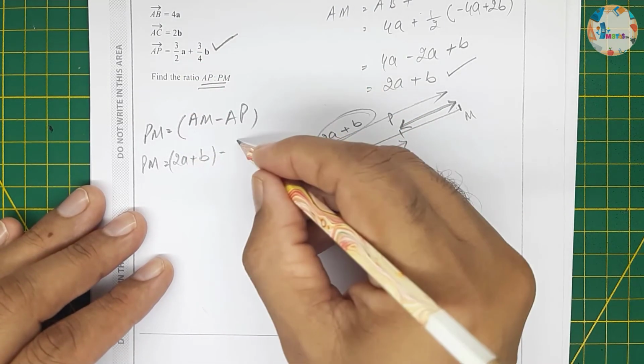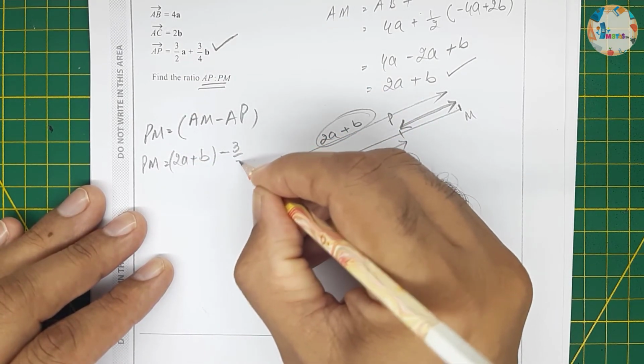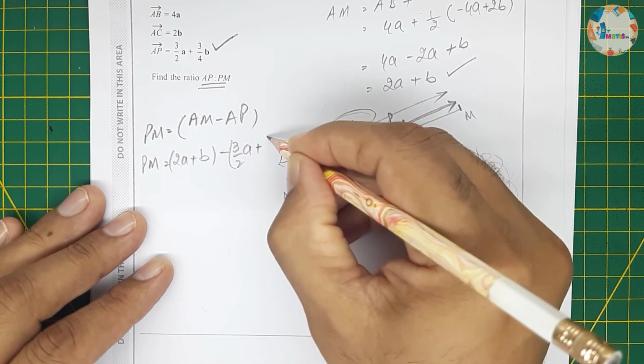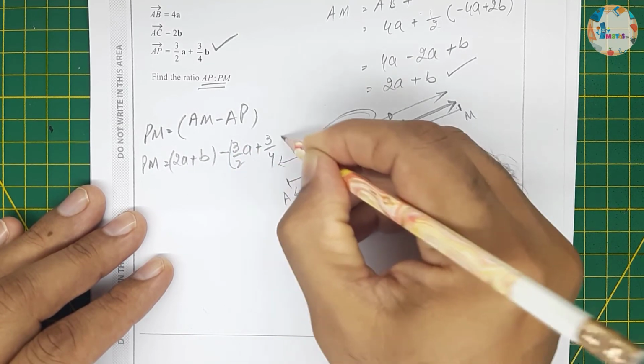AP is this, minus 3 by 2A, and minus, basically we can put brackets, so 3 by 4B.